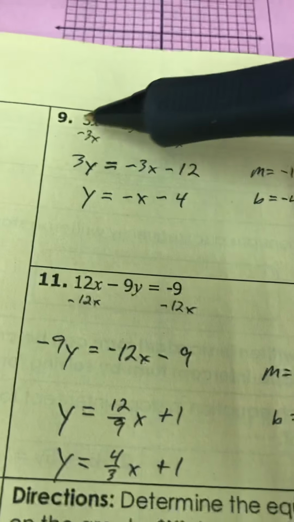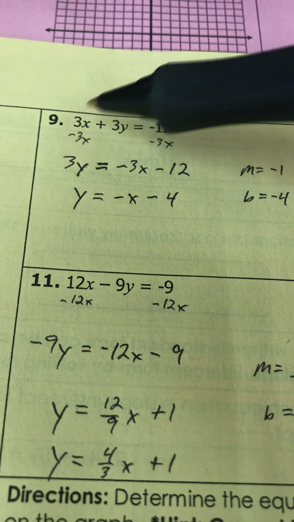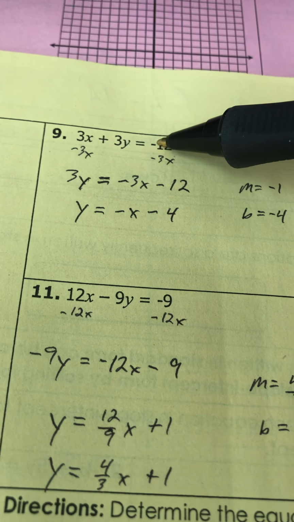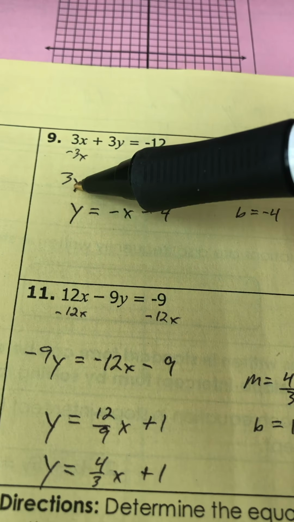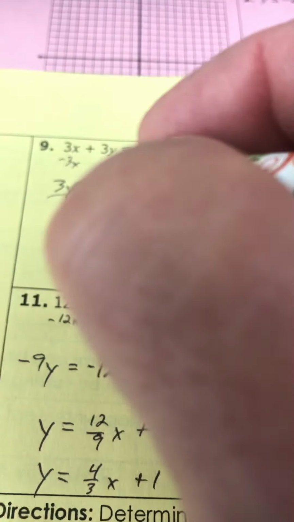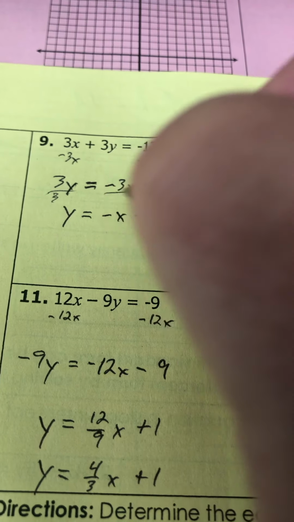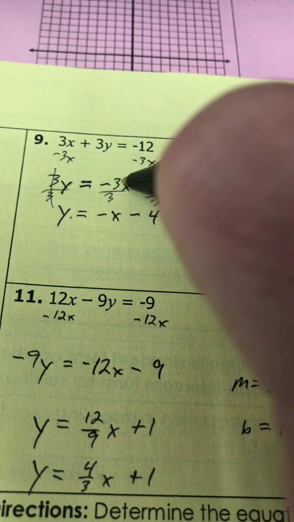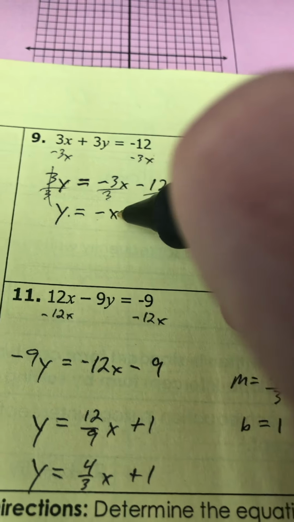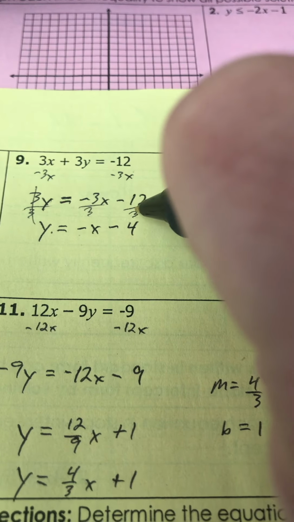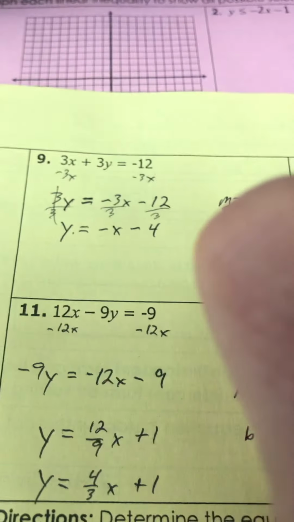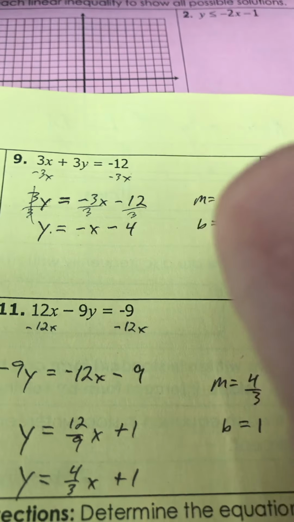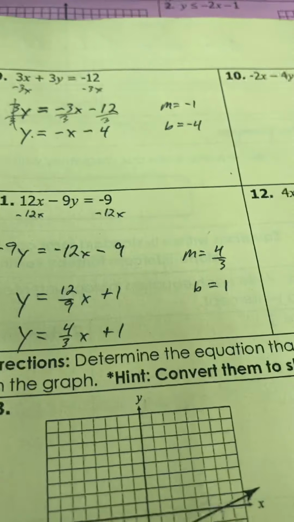Number 9, remember, I want to get y by itself on all of these, so I subtract 3x from both sides. And now I'm left with 3y. Now I divide everything by 3. Dividing by 3, divide by 3, divide by 3. These cancel out. I get y by itself equals -3 divided by 3 is just -1x, and then -12 divided by 3 is -4. So my m is this -1x, and b is -4. My y-intercept is -4.